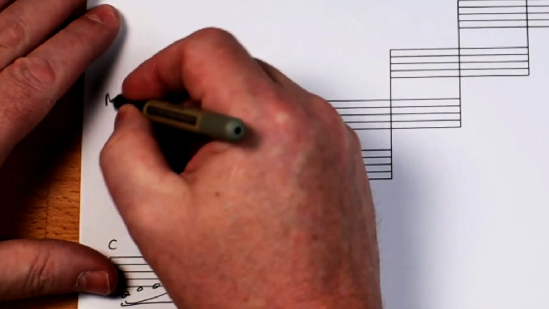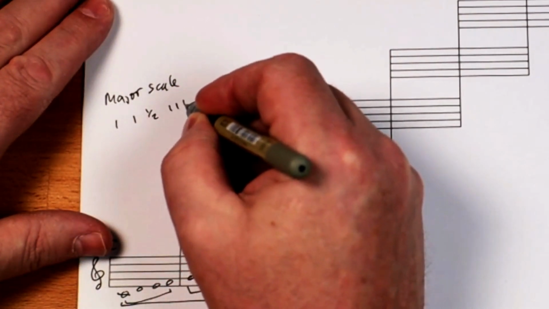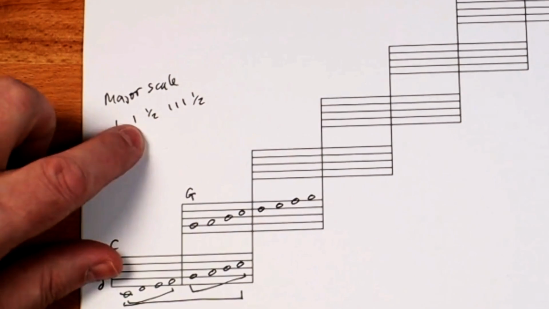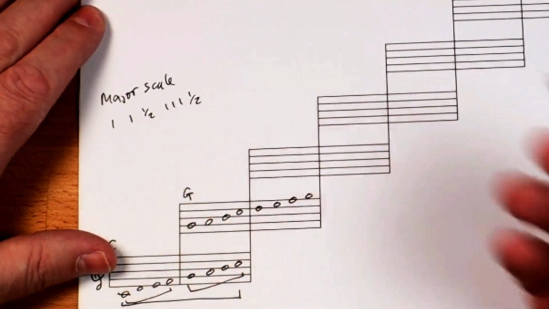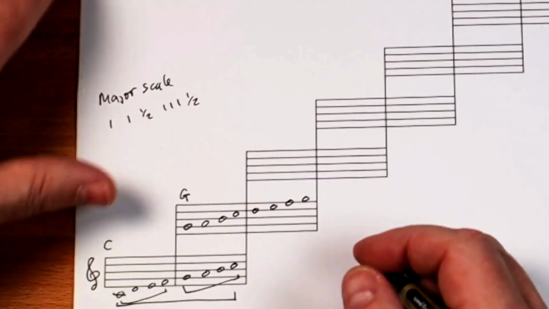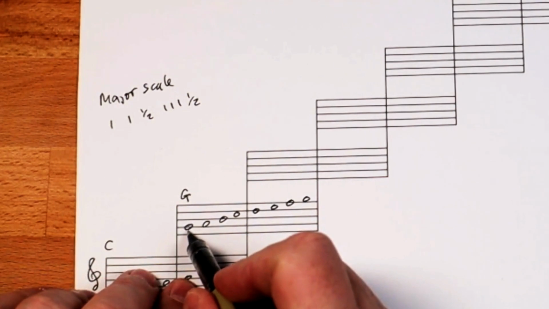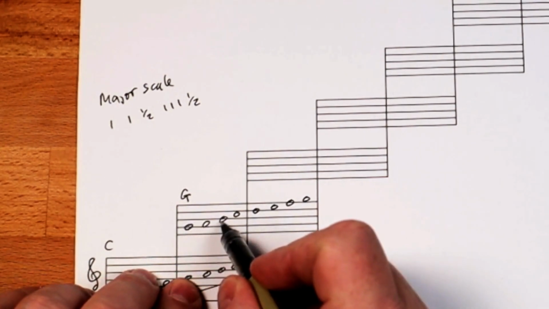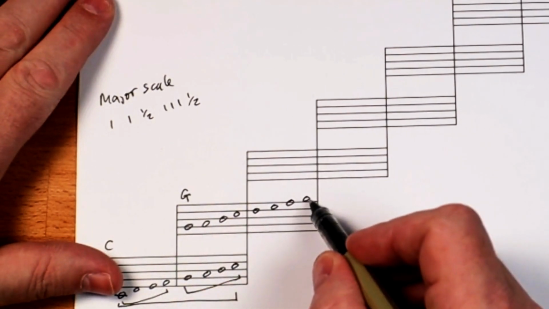For the major scale, remember, it goes tone, tone, semitone, tone, tone, tone, semitone. You could call it step, step, half step, step, step, step, half step. Whole, whole, half, whole, whole, whole, half. It's completely up to you how you want to name that. And in doing so, what happens is, if we look at this between G and A, that's fine. A to B, that's fine. B to C, that's fine. We don't need to change any of these notes here at all.